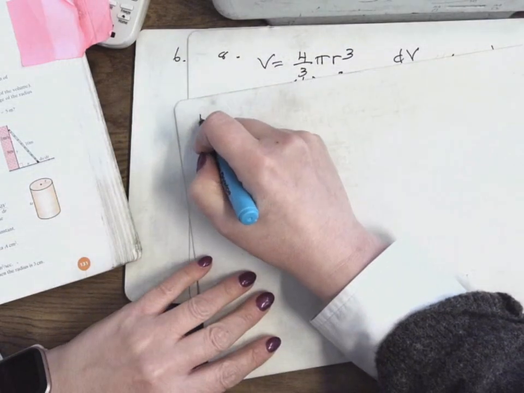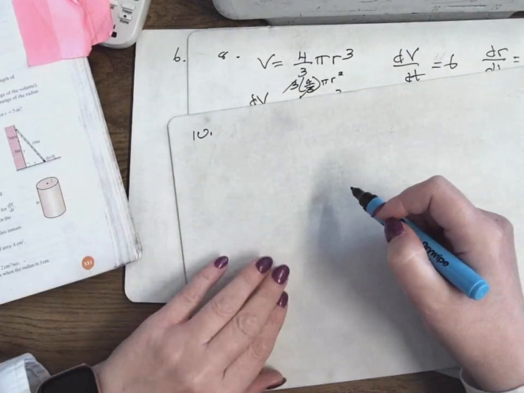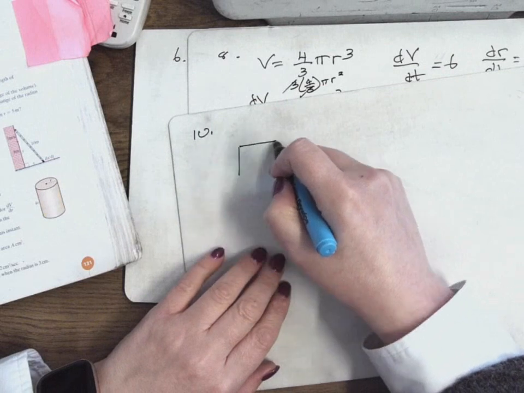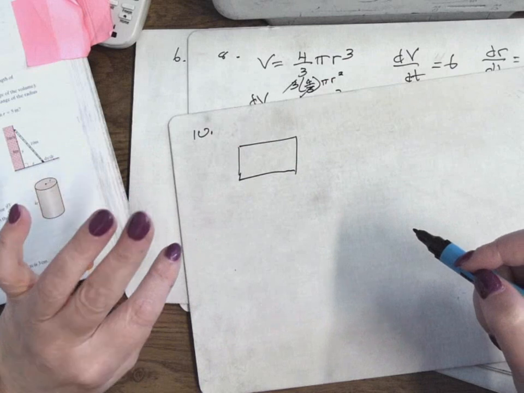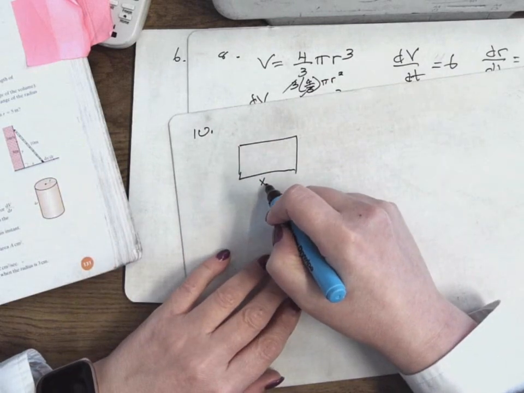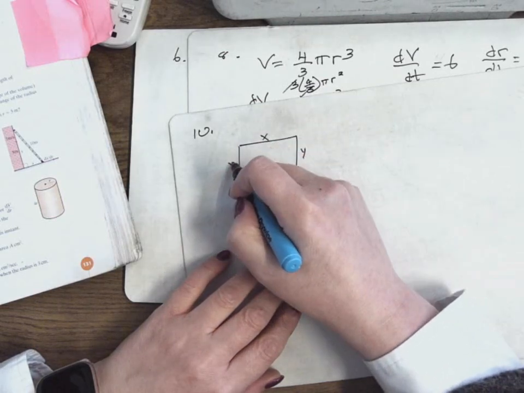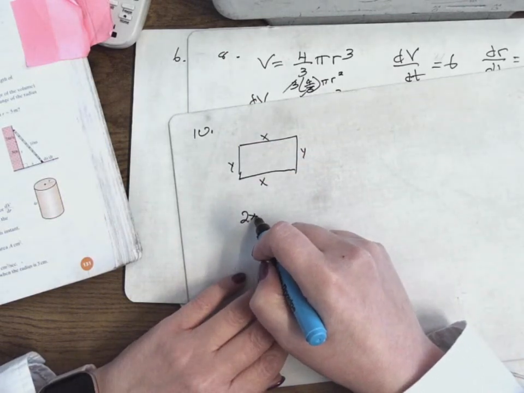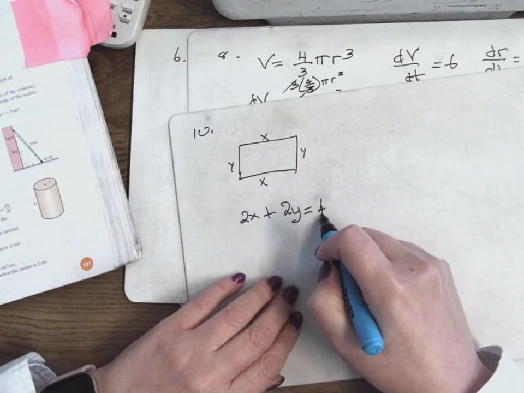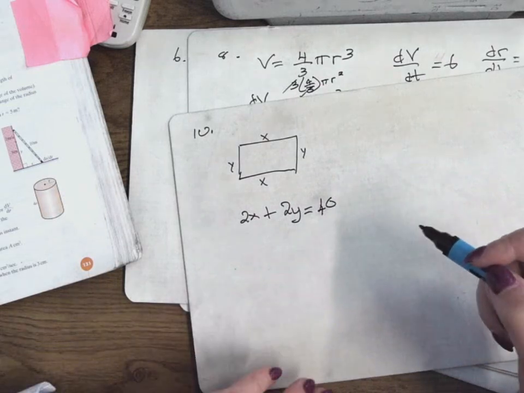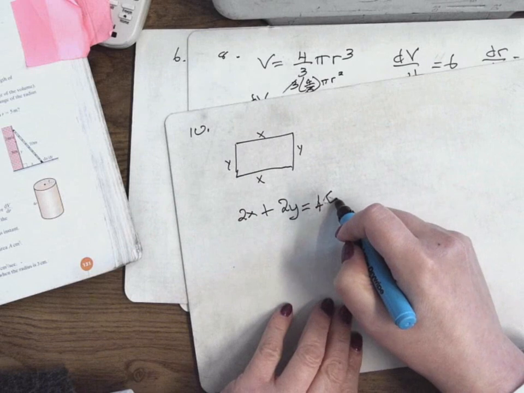Right, number 10. The perimeter of a rectangle has a constant value of 40. Perimeter, we have a length, I'll just call it y for the moment. X and y. So I'll go 2x plus 2y. It says they always add up to 40. Here's my equation, isn't it? Well, it mightn't be yet. I'll just park that a minute and see what they're asking me.